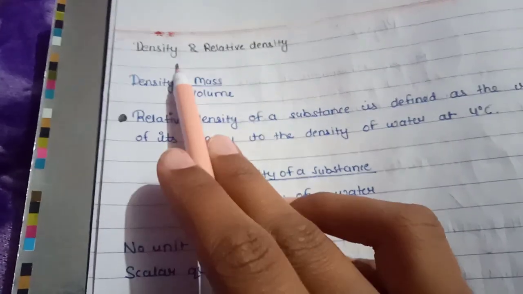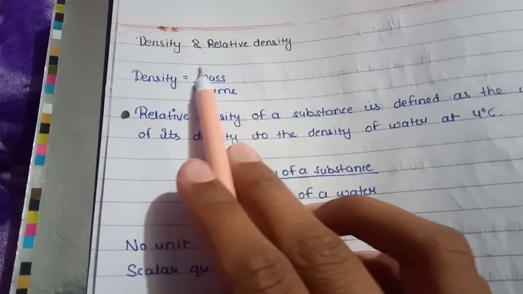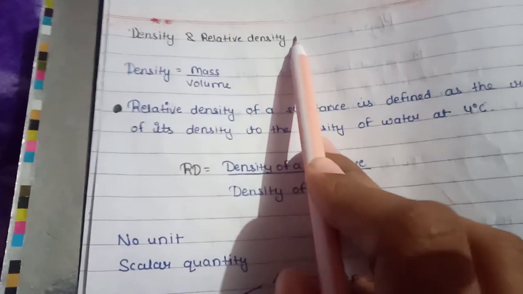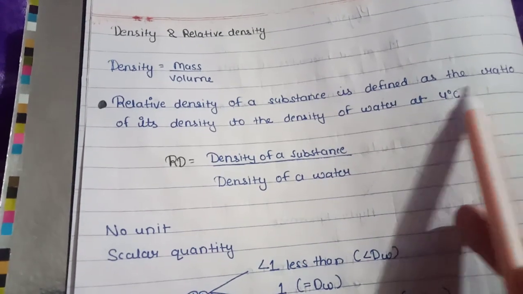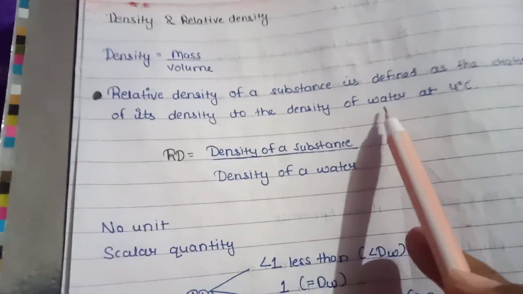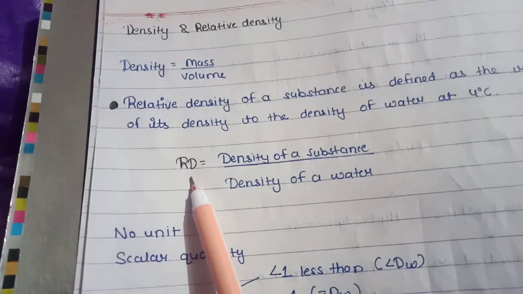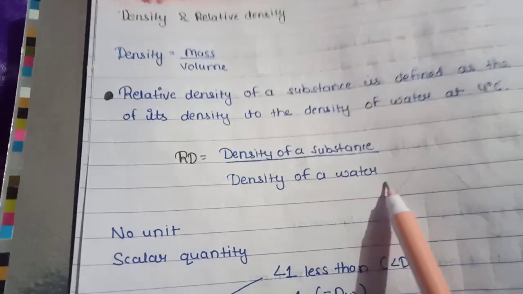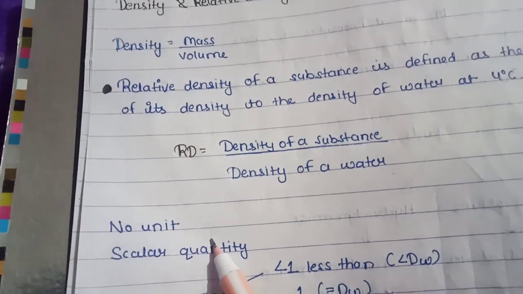Next topic, we have density and relative density. Density means mass upon volume. The mass upon volume is a density. And the second part, that is relative density. Relative density of a substance is defined as the ratio of its density to the density of water at 4 degrees Celsius. Here it is very important to learn about the water at 4 degrees Celsius. The formula of the relative density is density of a substance upon density of water. Relative density has no unit and it is a scalar quantity.